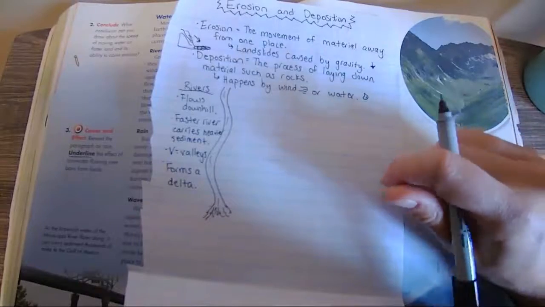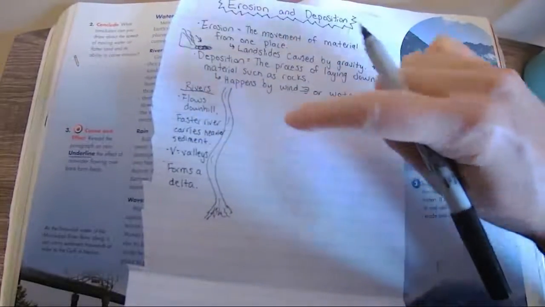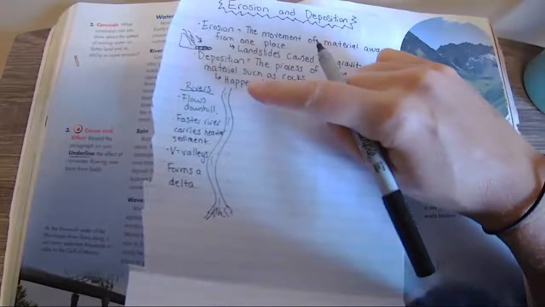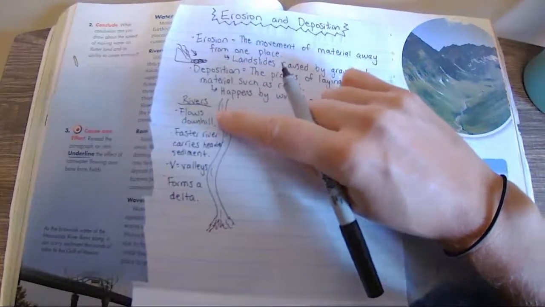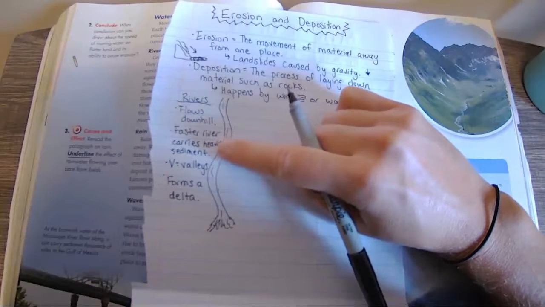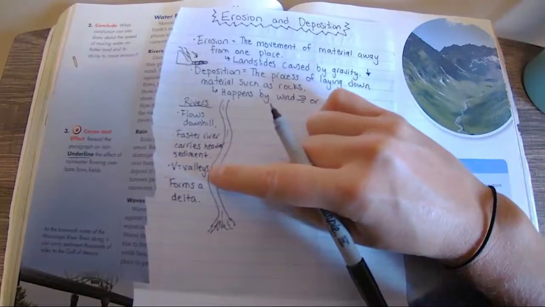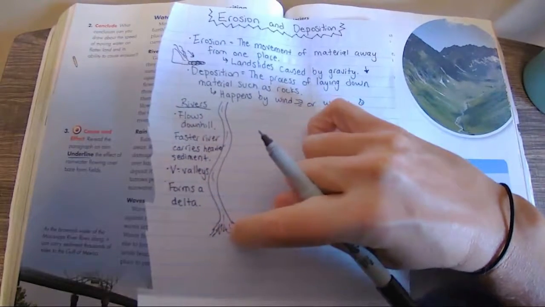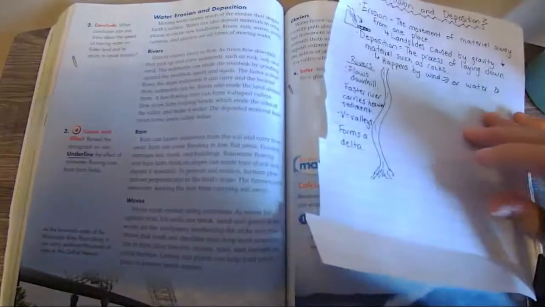For my notes for this one, I'm going to do a couple different ones. I'm going to do rivers, rain, waves, and glaciers. So I'm going to keep these all intact by a river here on the side. So rivers flow downhill. They also emphasize that a faster river carries heavier sediment. V-shaped valleys, and it can form a delta, which I tried to draw here at the bottom. All right, let's move on to rain.